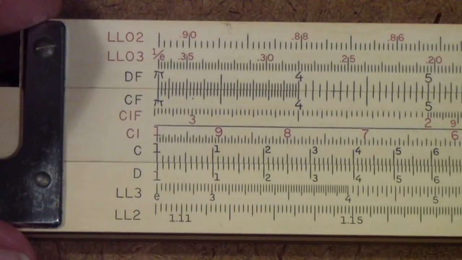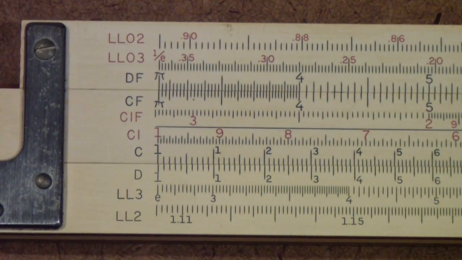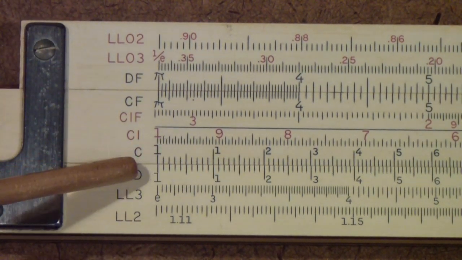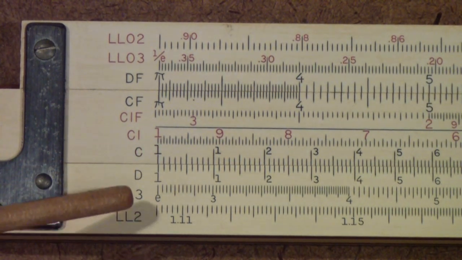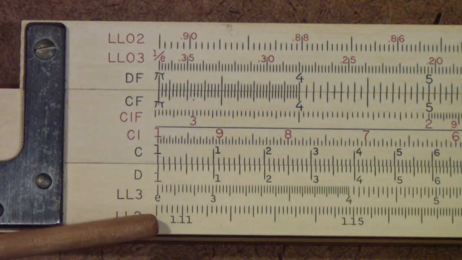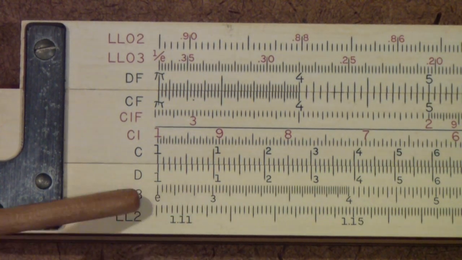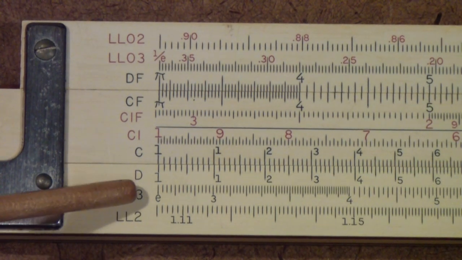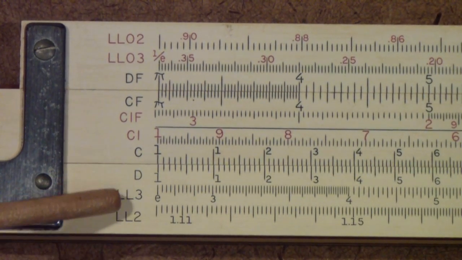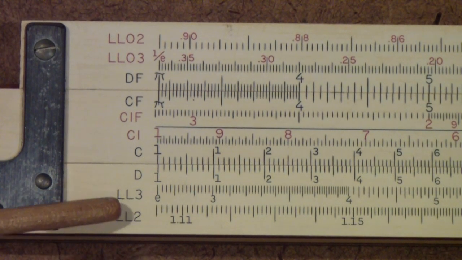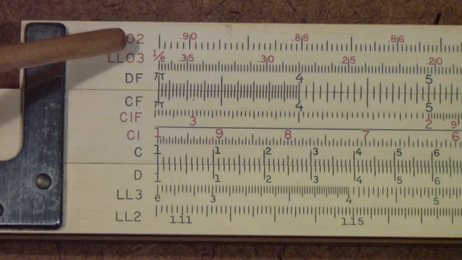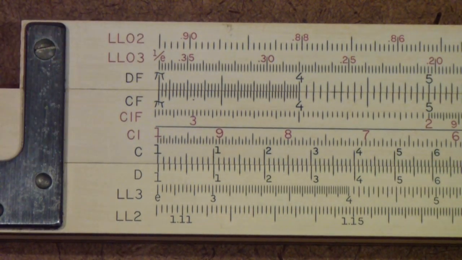On the other side, you find more log-log scales, but the reason that they had to put more log-log scales on these rules is when you referenced it to D, each scale, while it became more accurate, was now spread out over a greater distance. And so, to get the range that you wanted, you had to have two additional log-log scales greater than 1 and two log-log scales less than 1 to cover the same range.